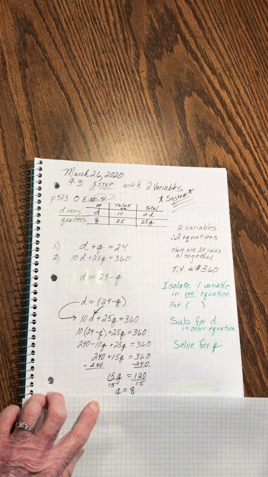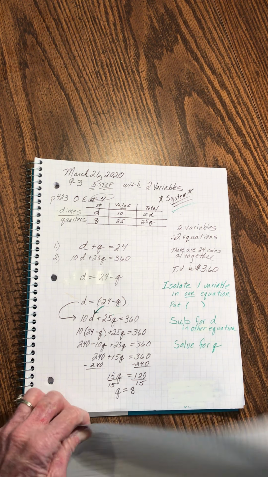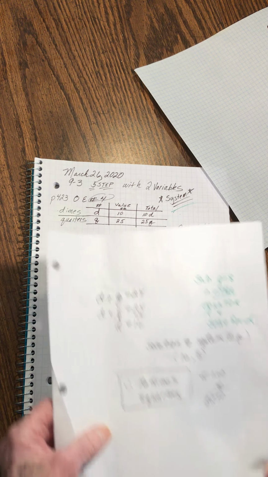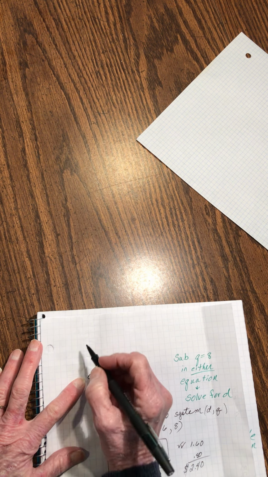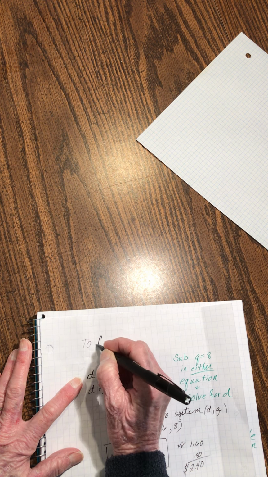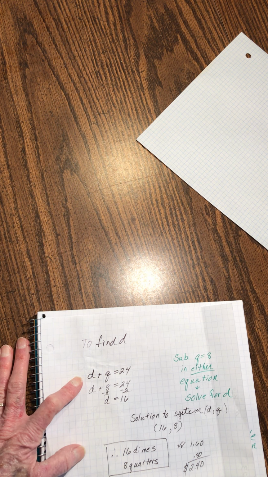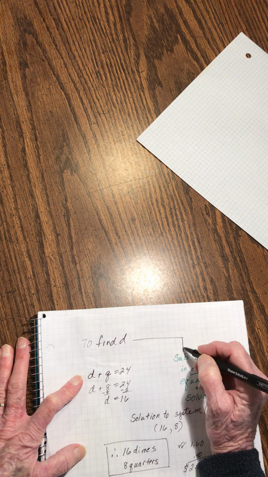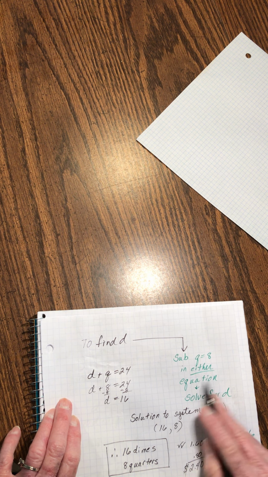Now, I need to know what D is. So to find D, we're going to sub Q equals 8 in either equation.